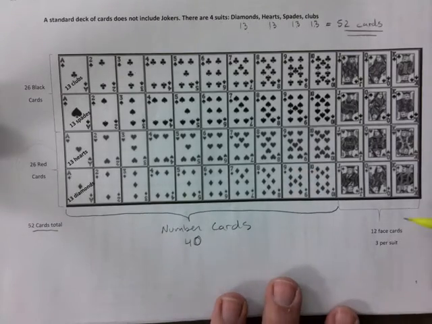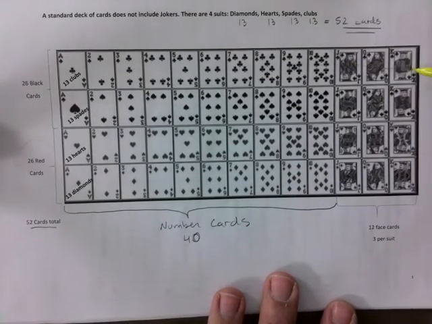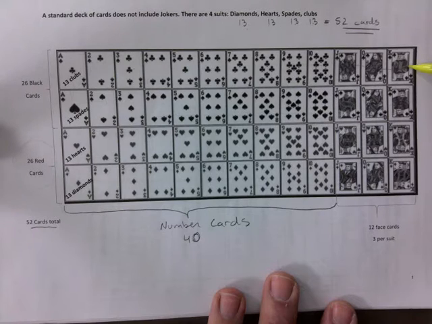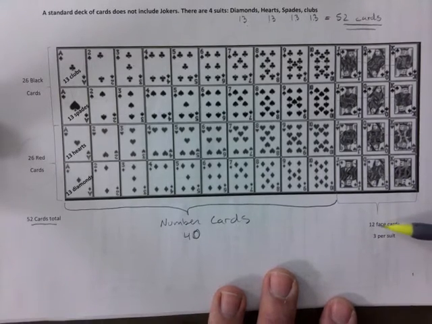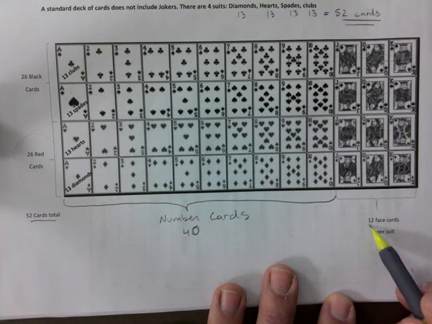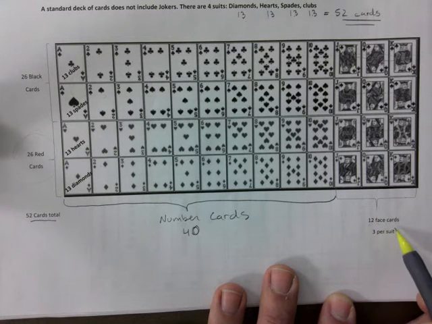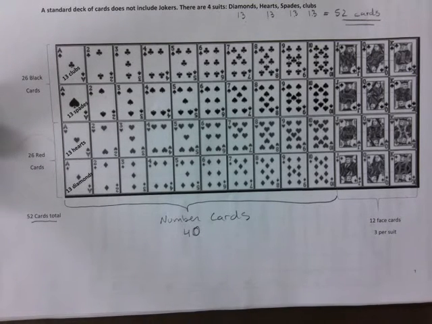And so the other, if you look, every suit has a jack, a queen, and a king. Those are called face cards because there's a face on them, right? So there's 3 per suit. So 4 times 3, there would be 12 face cards. That's also very important to know. Okay, 12 face cards.